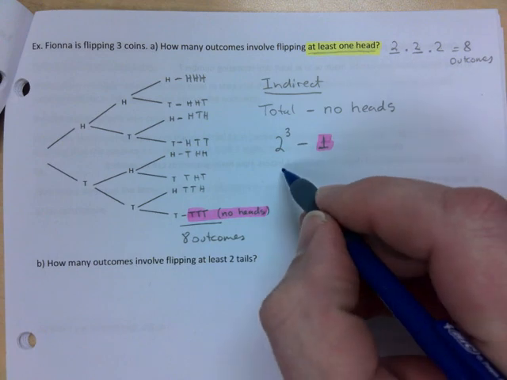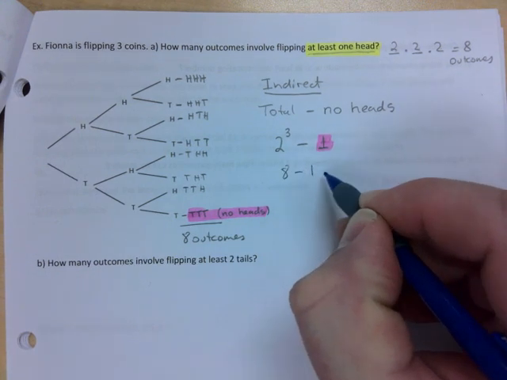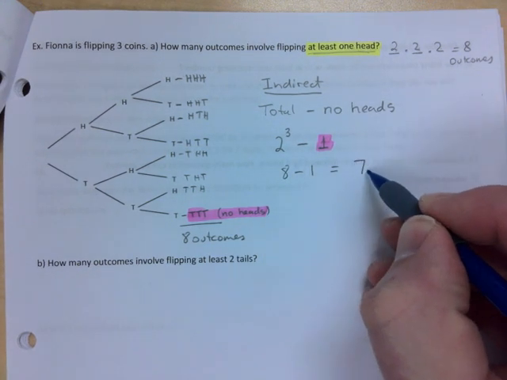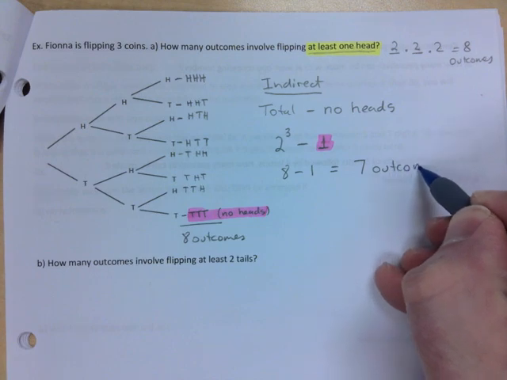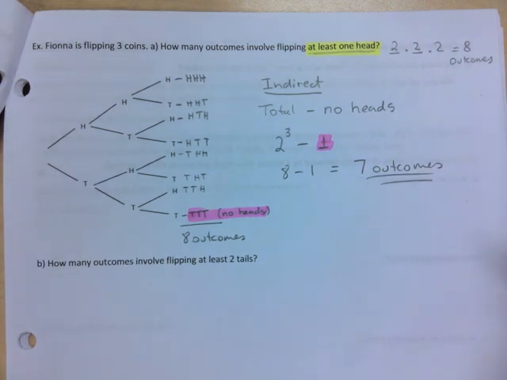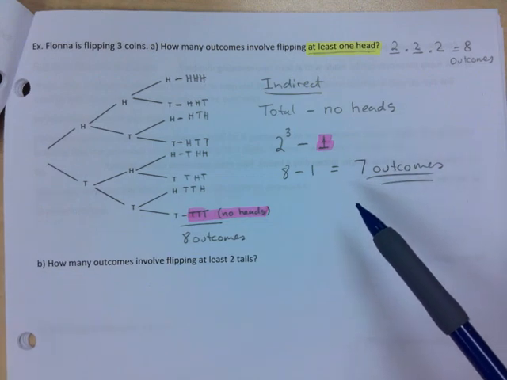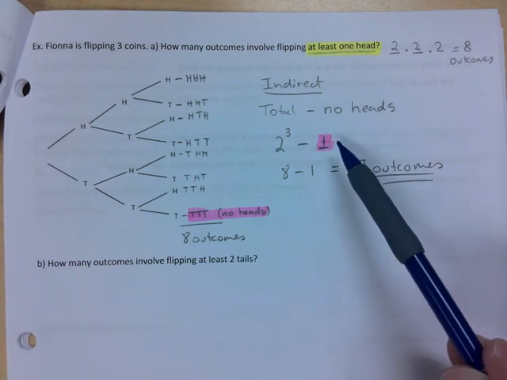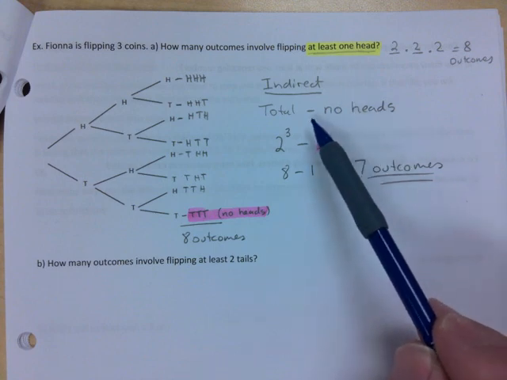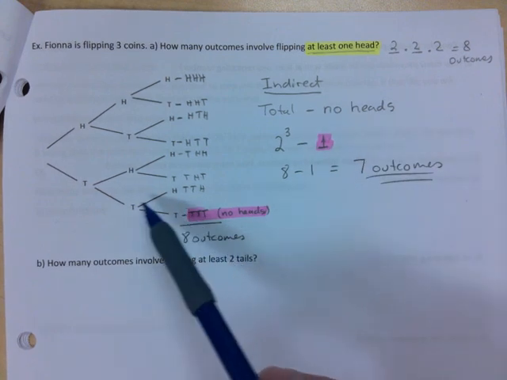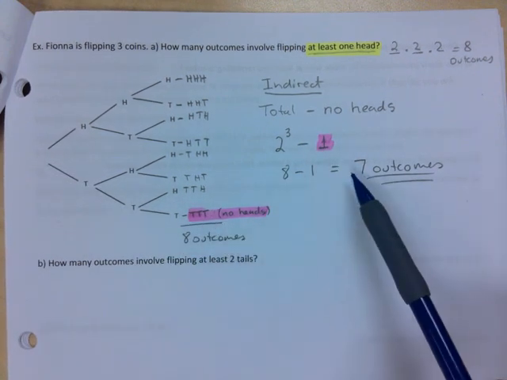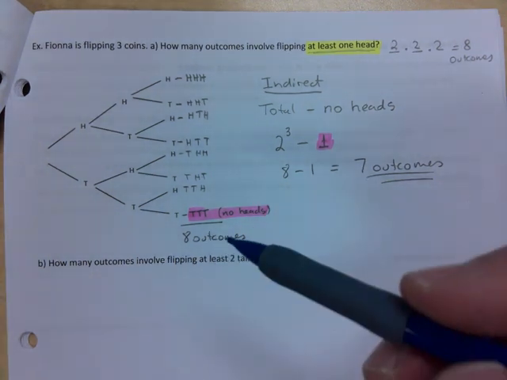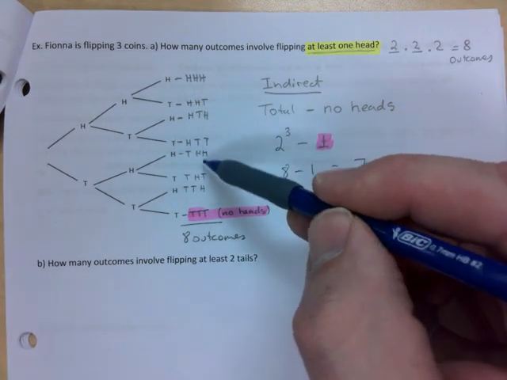So it's in a sense 8 minus 1. So you have 7 outcomes where that is the case. Okay, so it's hard to think of them all, especially when you go to a bigger sample. So this is how you want to approach it, right? Total minus no heads. So we took away this one outcome here. So there's 7. So if you think about it, all of these ones have at least one head in them.